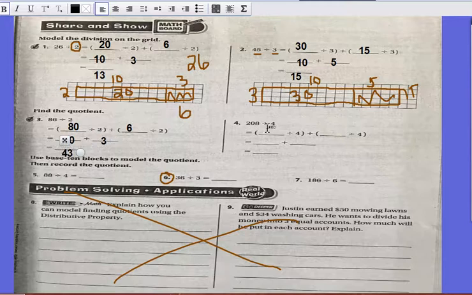Okay, then coming over here to check your work, 208 divided by 4. So I'm going to break that up into 200 divided by 4, and then 8 divided by 4. Okay, so 200 divided by 4 is 50, plus 8 divided by 4, which is 2. Okay, so the answer with this one would be 52.